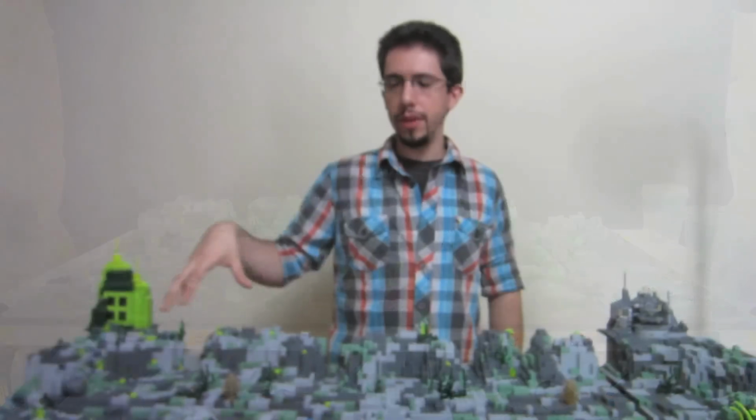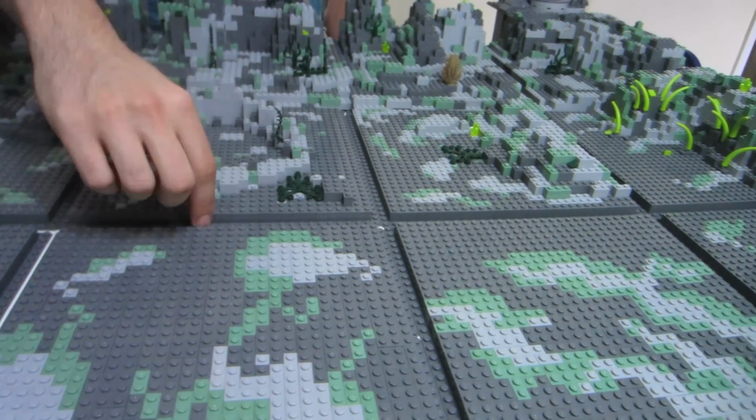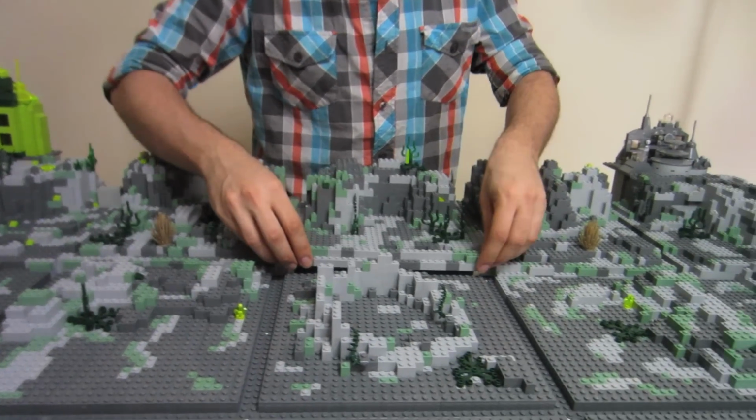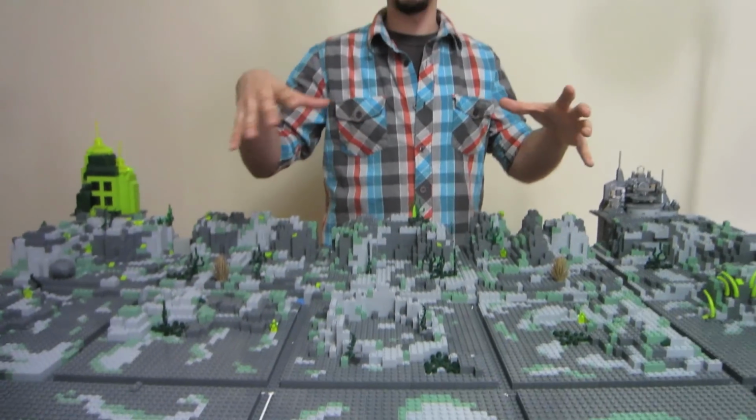Once we would put all the pieces into a certain arrangement, we would then have to fill in the seams, and you can see that there's these kind of 2-stud wide seams in between each plate. So we would fill them in with these kind of pieces to hide the seams between them and make it look like the landscape was one solid built area.